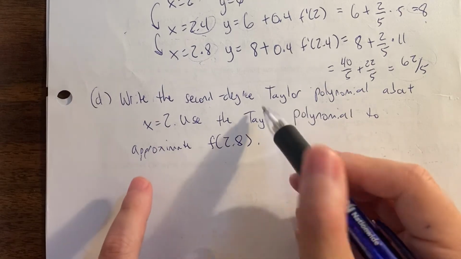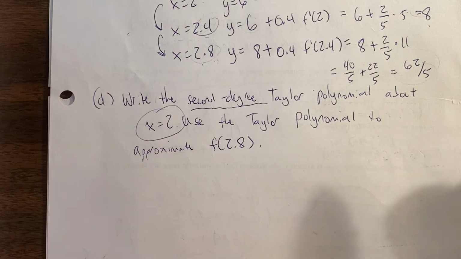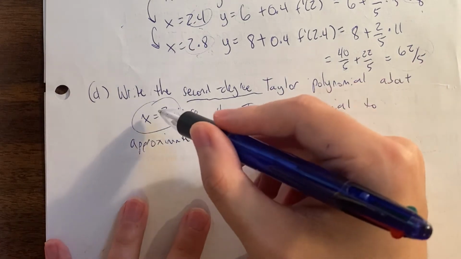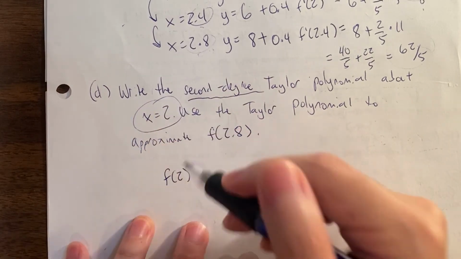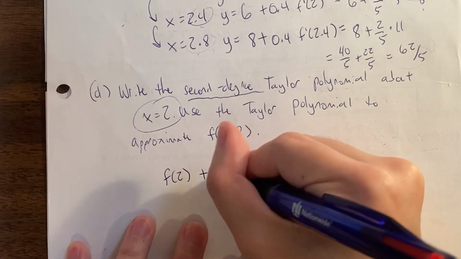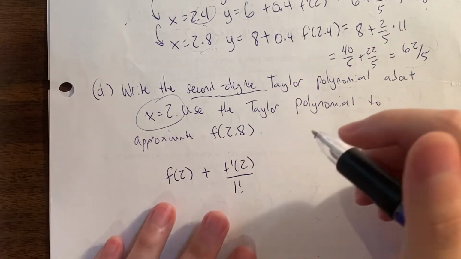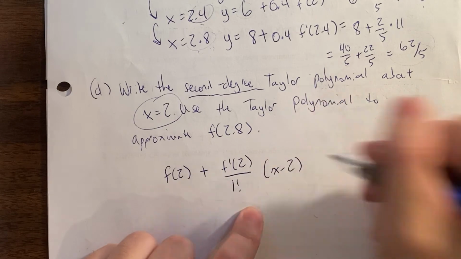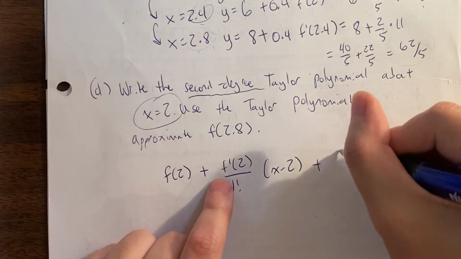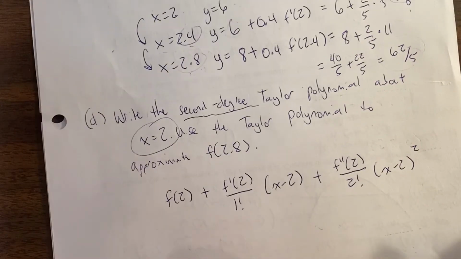So we have a Taylor polynomial at second degree, and this is the center point, x is equal to 2. So let me write out the general formula for the Taylor polynomial for you. Any Taylor polynomial about x equals 2 looks of this form. It starts with f of 2 because that's the center point, f of a, plus the derivative over 1 factorial. I like to write 1 factorial even though I know it's 1, because I like to write the form the same way. And then it's always x minus the center point to the 1. Finally, it's the second derivative at 2 over 2 factorial, x minus 2 squared. And this is the Taylor polynomial.